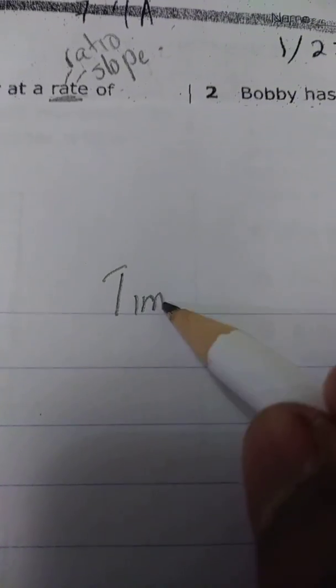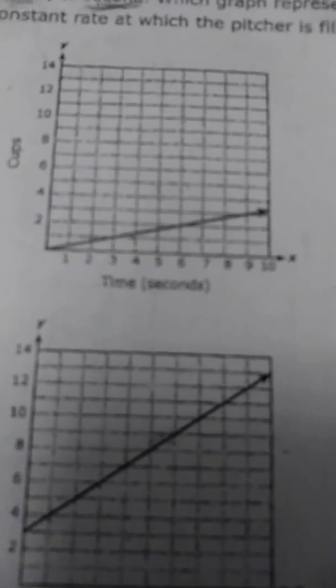I have my time and I have my cup. Also, as you can see from the answers, the time is the x-axis and the cups represent the y-axis. The time is the independent variable, the cups represent the dependent variable. So my time is my x and my cups represent my y.